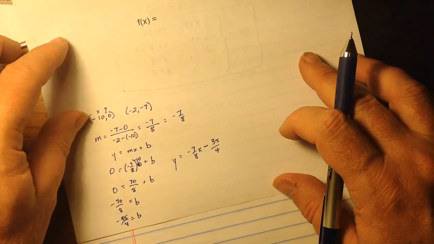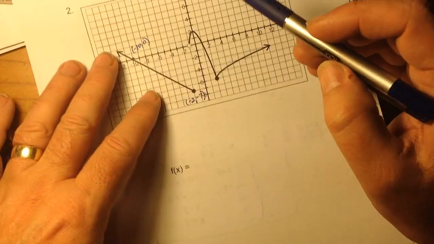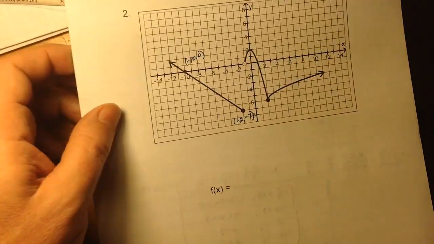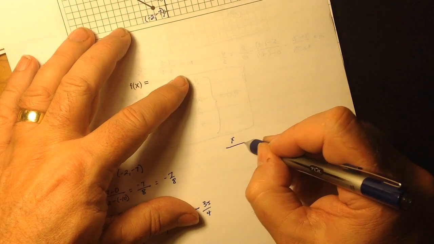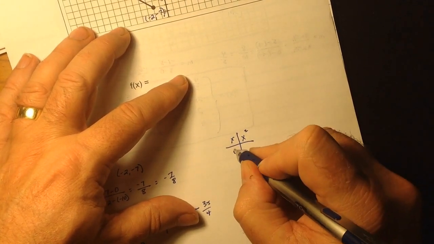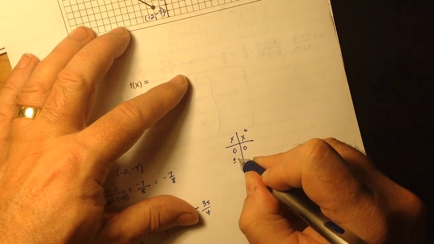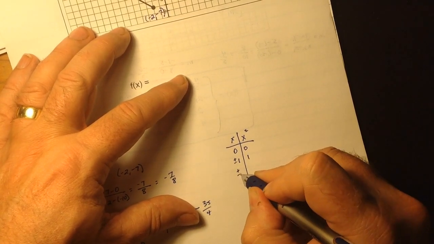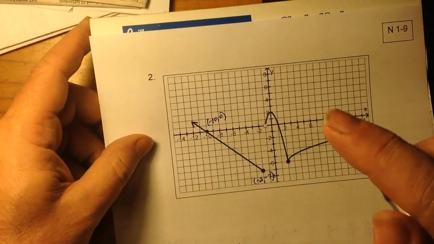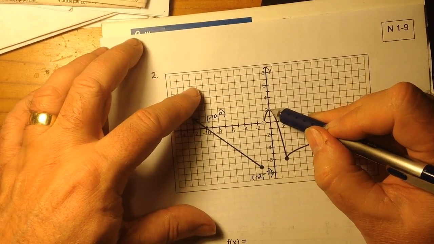Okay, second piece. Second piece is this quadratic. Now normally, let me just show you this. Normally, if I have x squared, and I put in 0, I get 0. Positive or -1, I get 1. Positive or -2, I get 4. All right? So let's look at this quadratic.